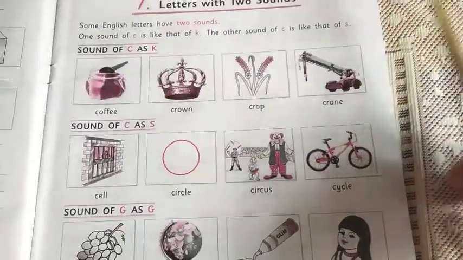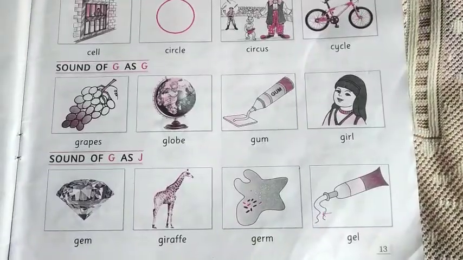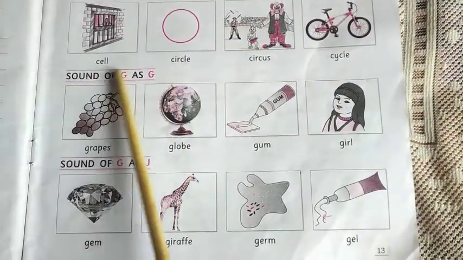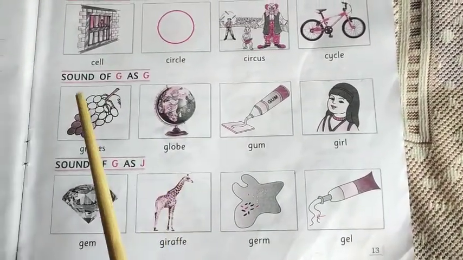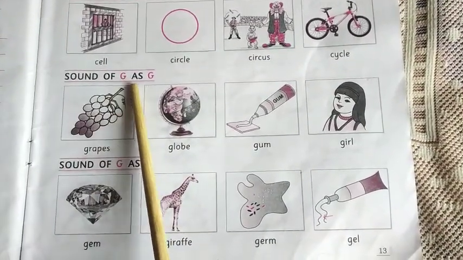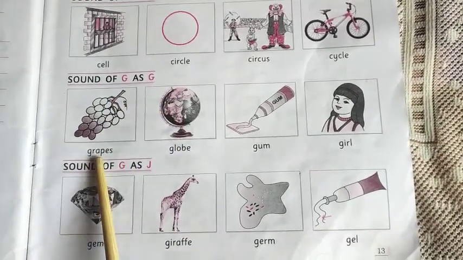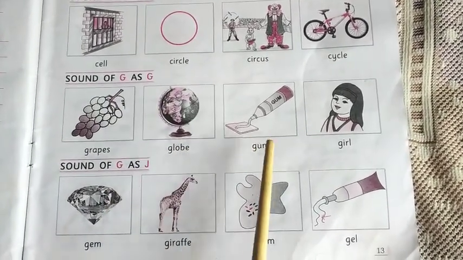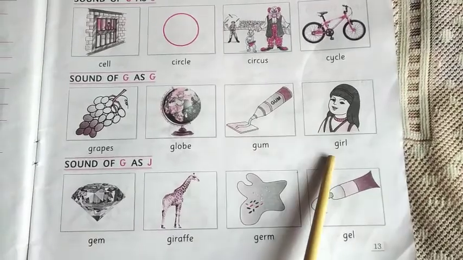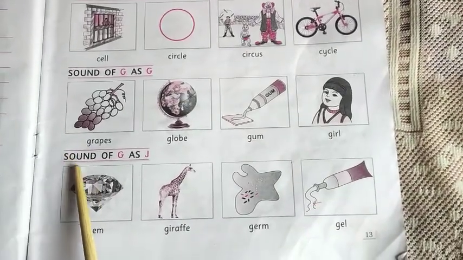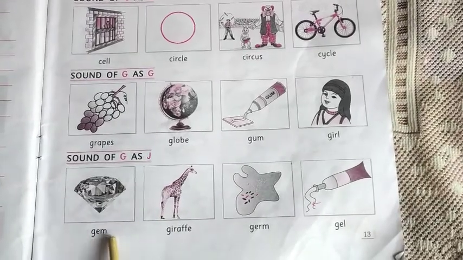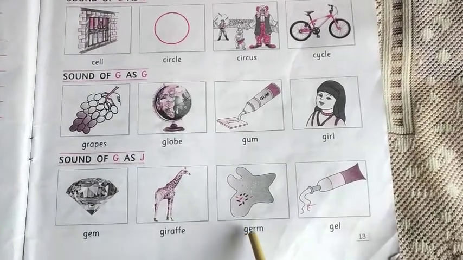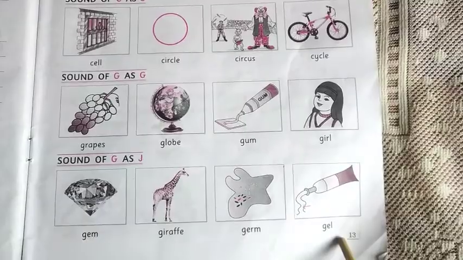Now let's see the sound of G. G can be sounded as G also and J also. Number one is sound of G as G: grapes, globe, gum, girl. Next one, sound of G as J: jam, giraffe, germ, gel.